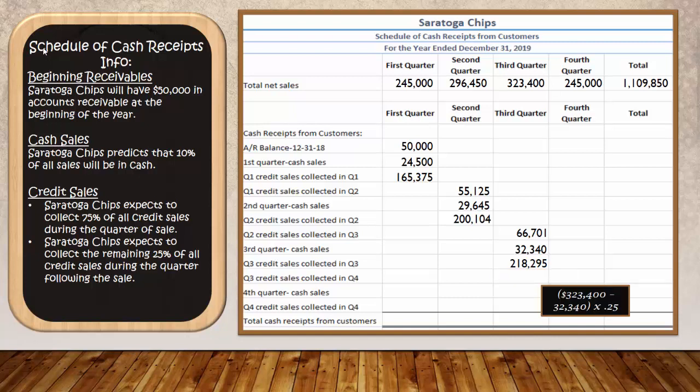The remaining portion of those third quarter credit sales are going to be collected in the fourth quarter. So to figure that out, we take our third quarter's total net sales, $323,400, subtract out our third quarter's cash sales of $32,340, and multiply that by 25%, and we come up with the third quarter credit sales collected in the fourth quarter as $72,765. Next, we have our fourth quarter cash sales. We had $245,000 in total net sales during the quarter. If we multiply that by the 10% that we predict we're going to collect in cash, that means we are going to collect cash equal to $24,500.